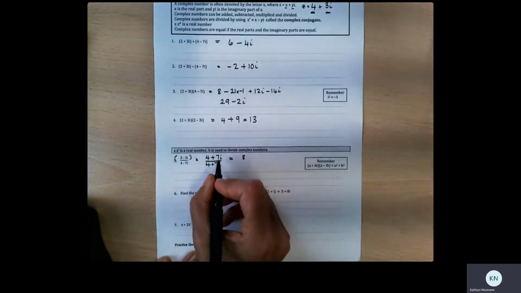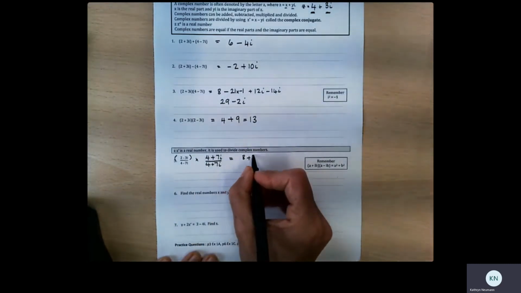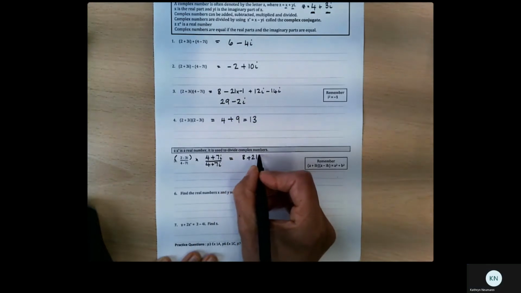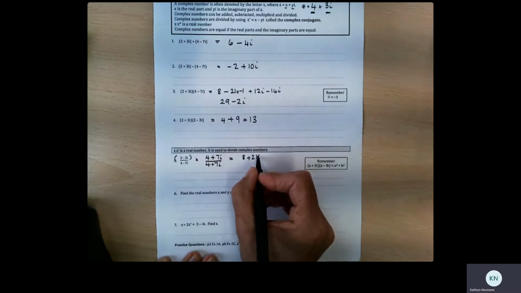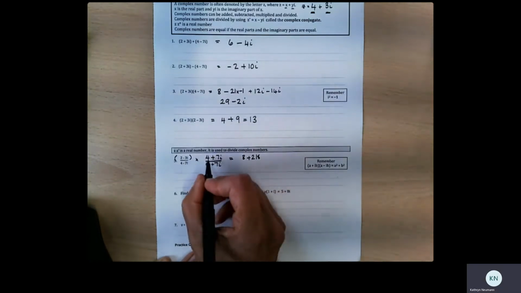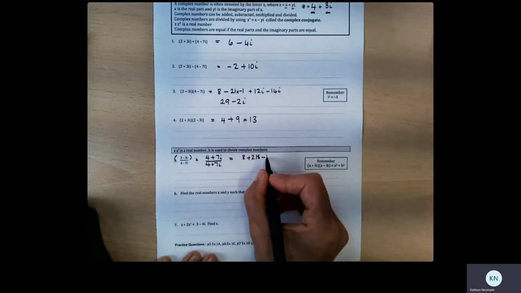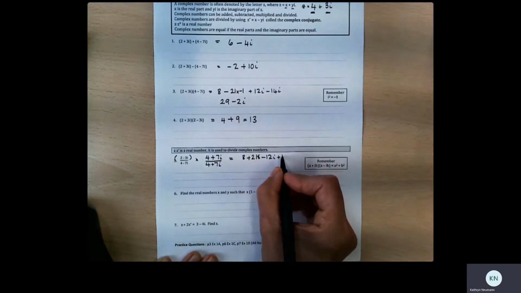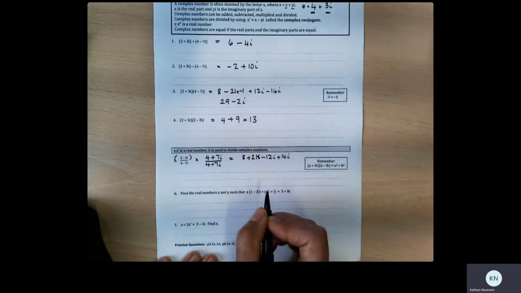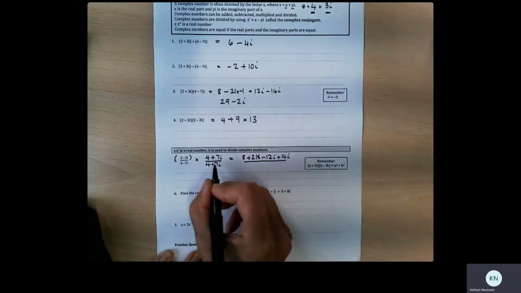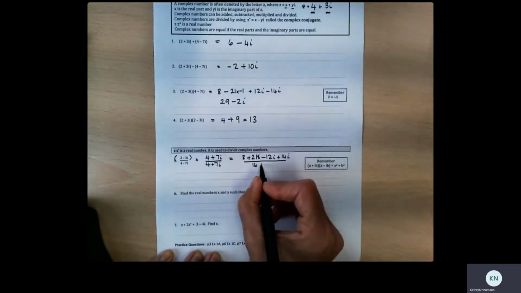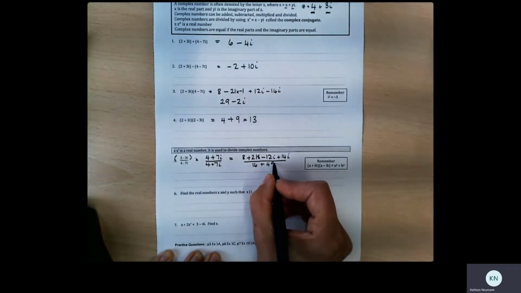No, so we're going to get 8 plus 21, then we're going to get minus 12i plus 14i. And on the bottom, we're just going to get 4 squared, which is 16, plus 49.